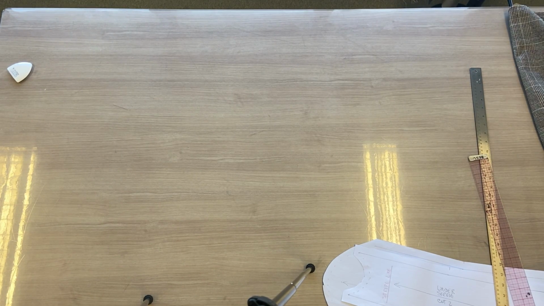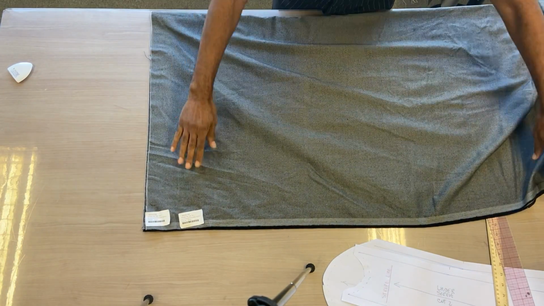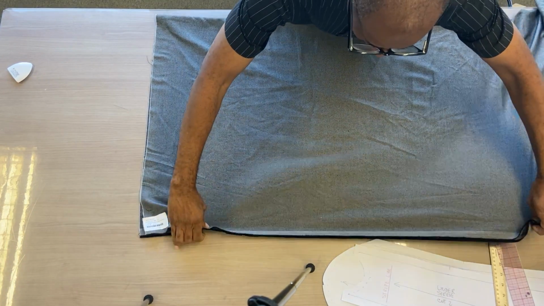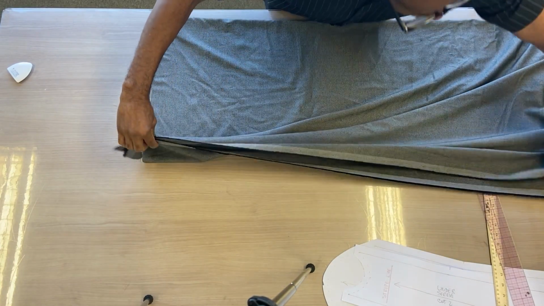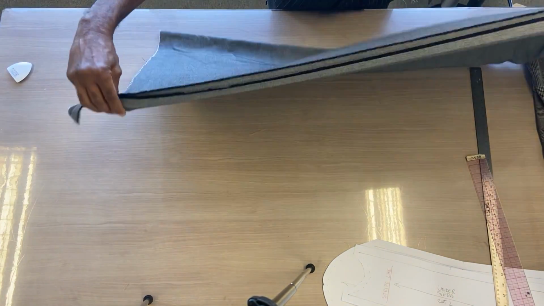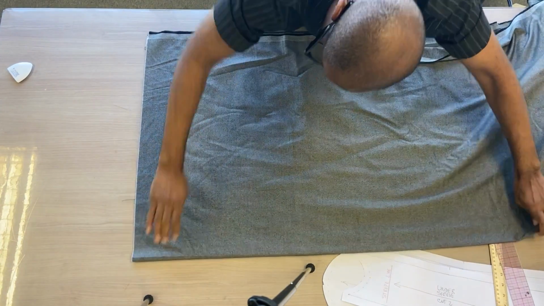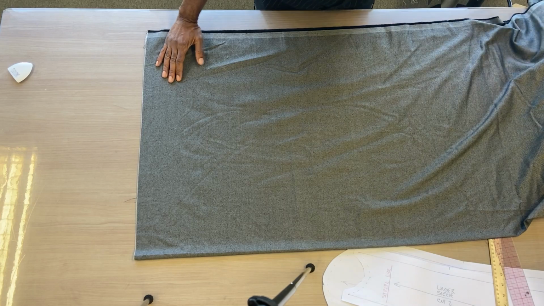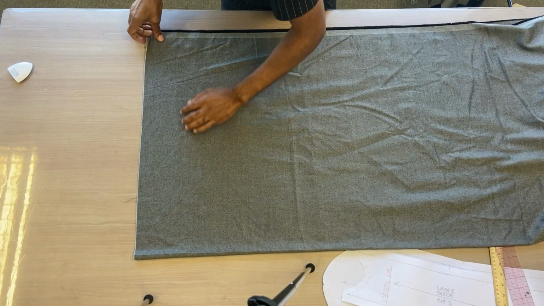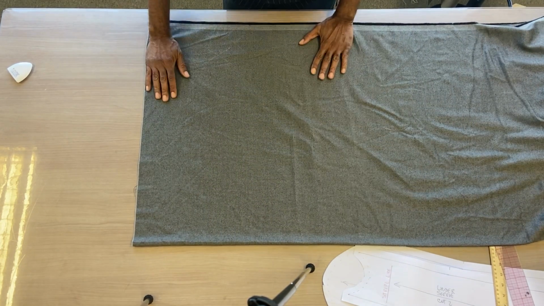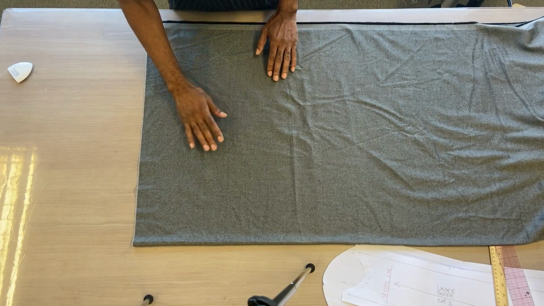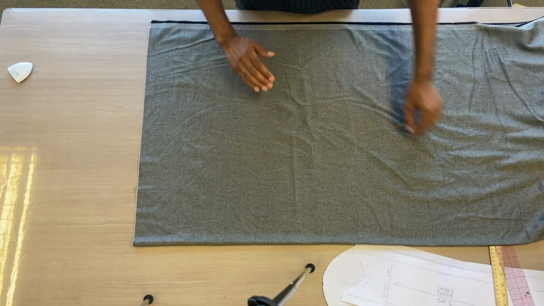So here I have a fabric, and this fabric happens to be a twill fabric. So I'm going to lay this out. And when we smooth out the fabric, we don't smooth it out with our hands.